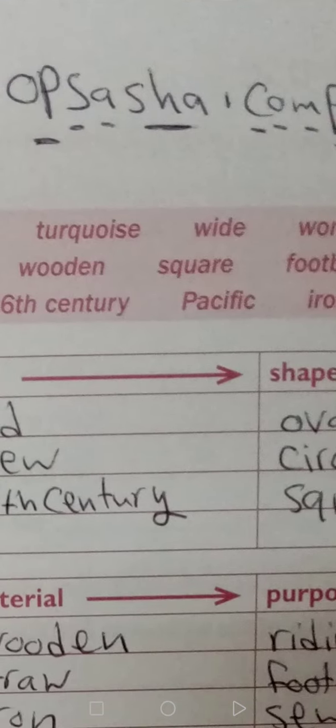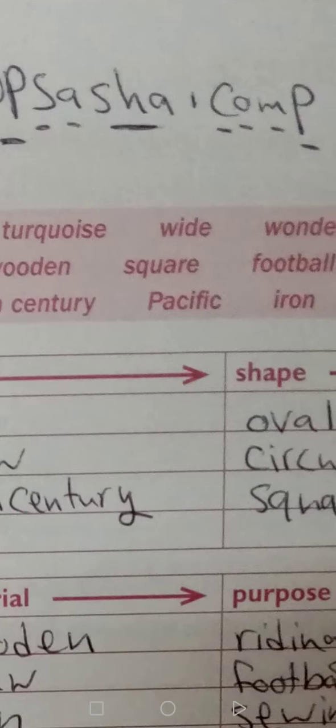OSASCOMP. إيش هي الأوب؟ opinion، يعني بالأول opinion. بعدين الإس اللي هي السايز. بعدين الإيه اللي هي الإيج، العمر. بعدين الشا اللي هي الشيب. بعدين الكال اللي هي الكالر. بعدين الأو اللي هي الأوريجين اللي هو الأصل. الإم ماتيريال. والبي اللي هي البيربس اللي هي الغرض.